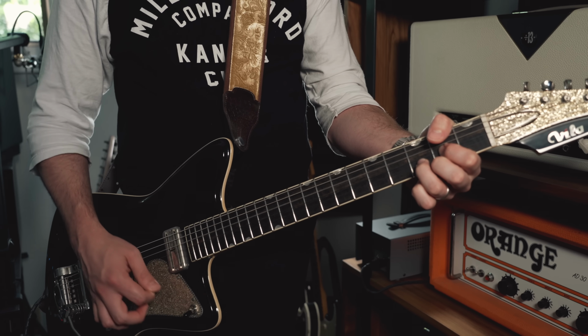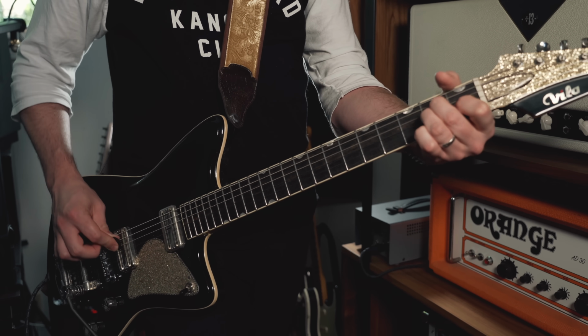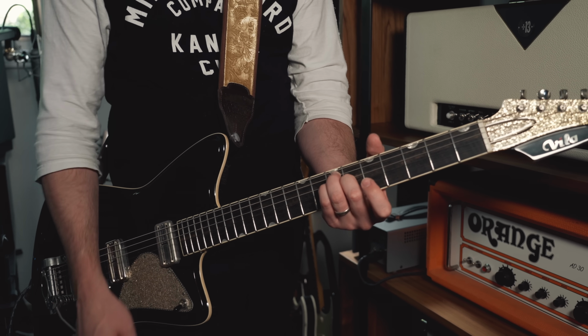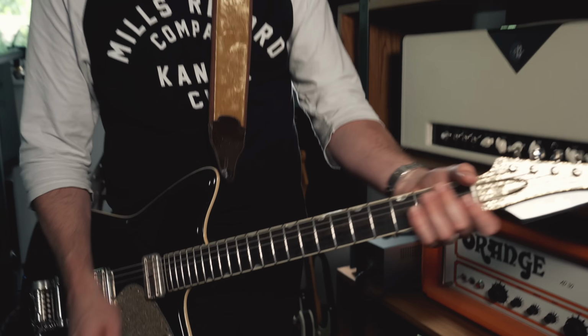Sounds okay, but it's a little anemic. It's a little one-dimensional and a little flat. So what I'm gonna do is boost the volume, and you're gonna hear a little more distortion start to come into the signal. And if I continue to push the volume on this amp, it continues to break up more and more and get even more saturated or even more distorted.